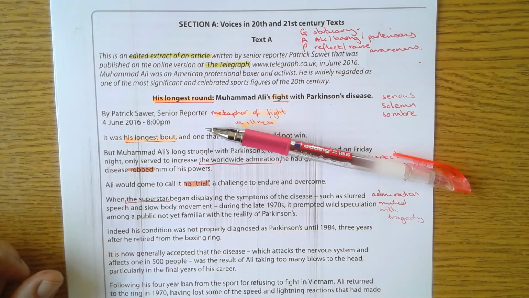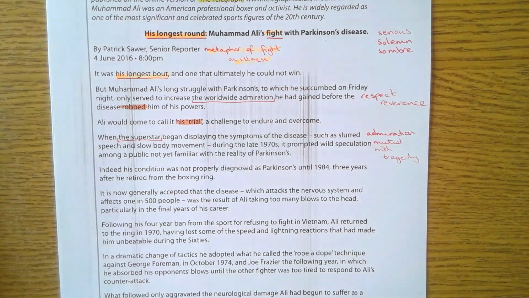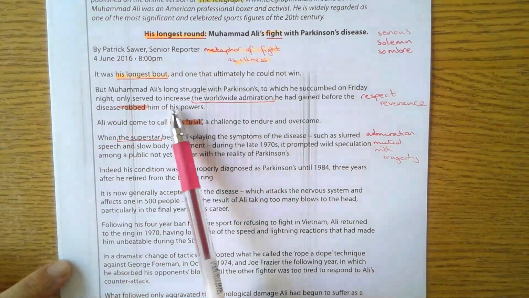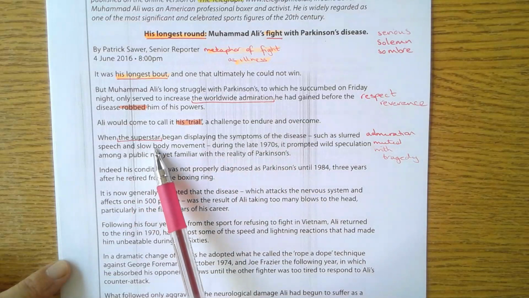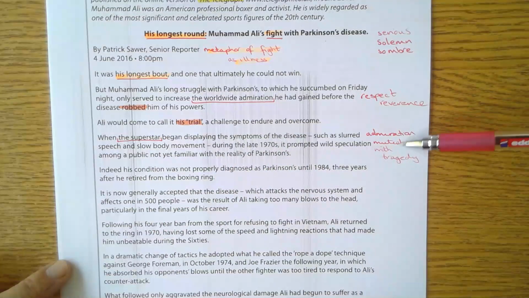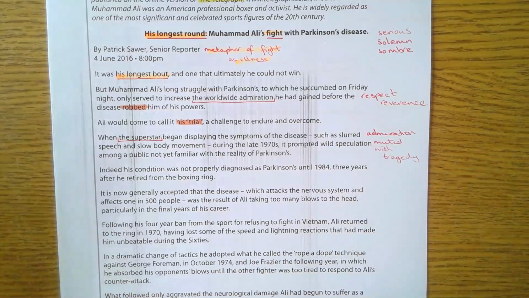As soon as this obituary opens, there's a very solemn and somber tone of his life. So that very serious and somber tone reflects the fact that it's an obituary. We can see there's respect and reverence that comes through because he's described as having worldwide admiration. He's the superstar, okay, but that is muted with tragedy. Now there's a real balancing act that goes on in this obituary between a sense of tragedy at the way that his life ended, but also at the same time reverence for the courage that he showed in dealing with Parkinson's disease as well.